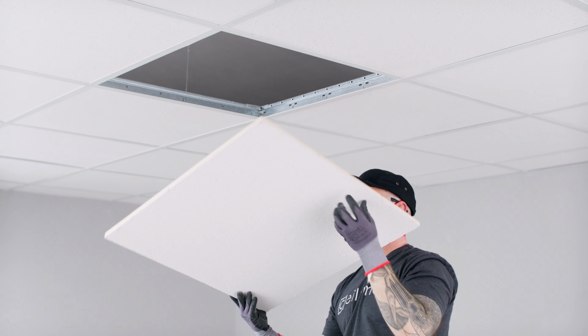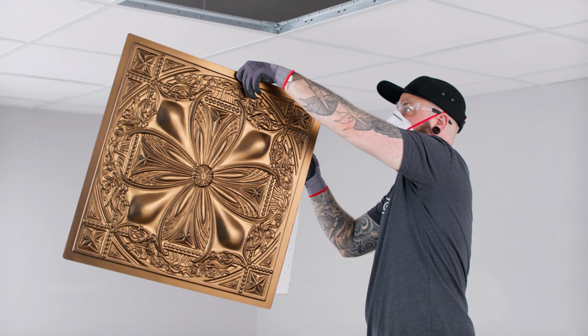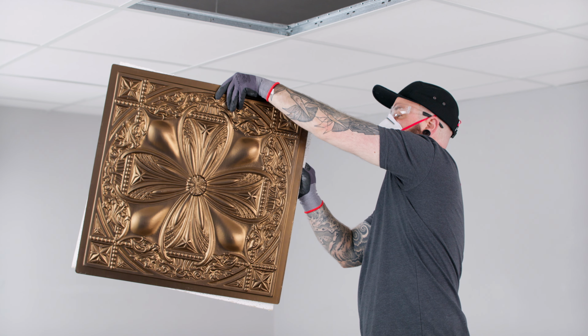Many signature styles can also be used to reface an existing ceiling, which involves sliding new tiles into place beneath existing ones. Refacing completely changes the look of a ceiling without drastically changing its existing acoustic and thermal insulation properties.